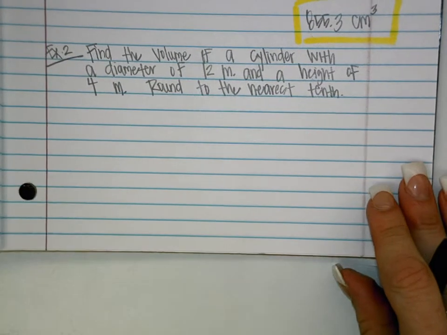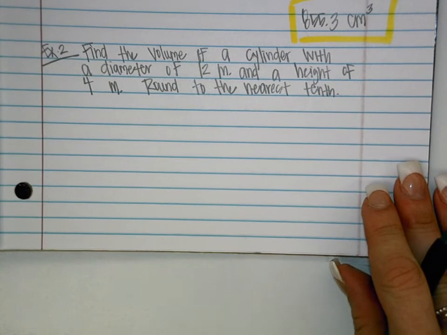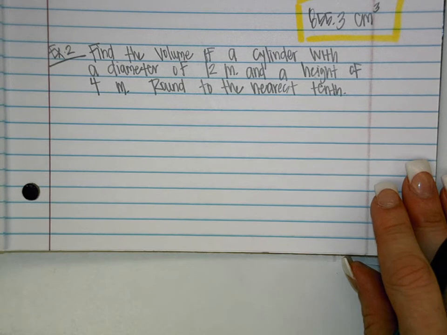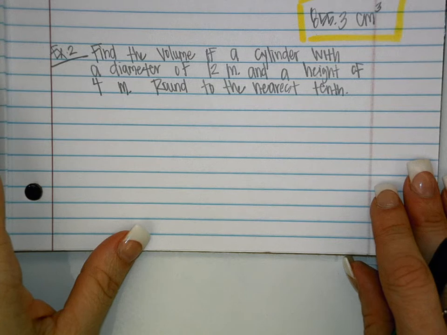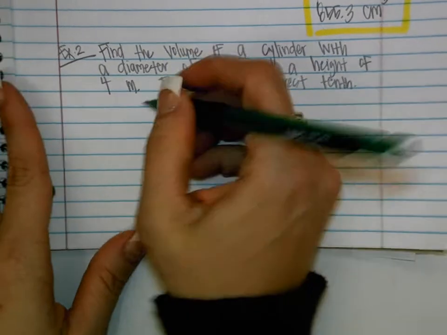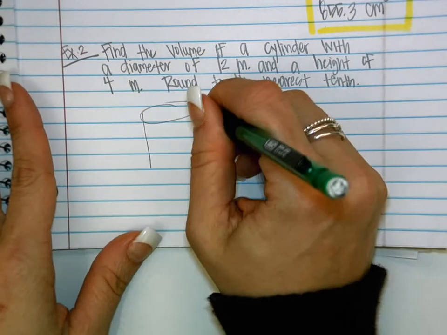Now, you don't have to draw a picture here, but I'm going to draw a picture because I think it's easiest to do these when I can see them. So I would draw a picture. You don't have to, but I would suggest drawing a picture.